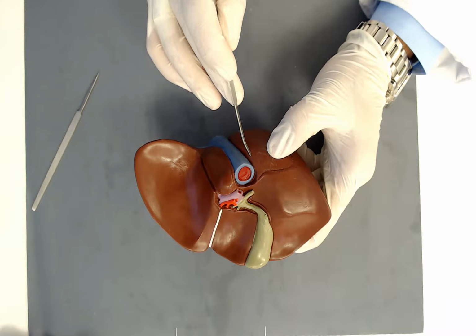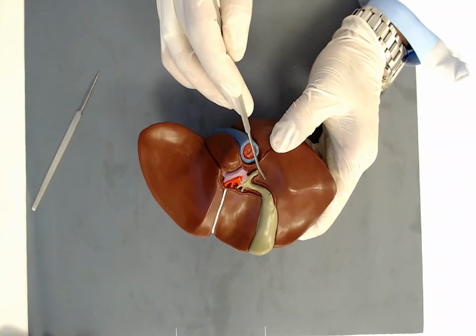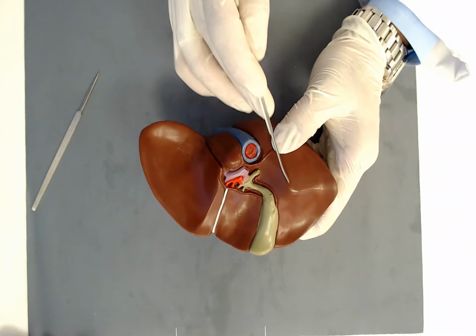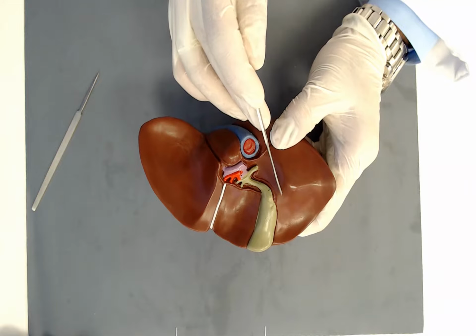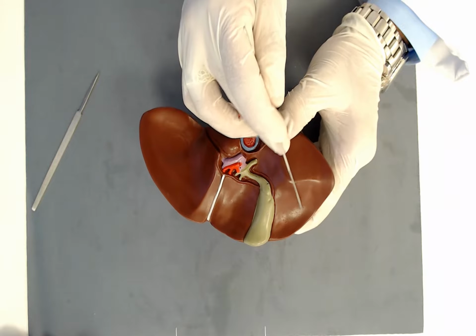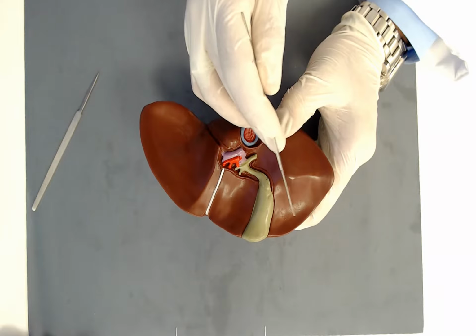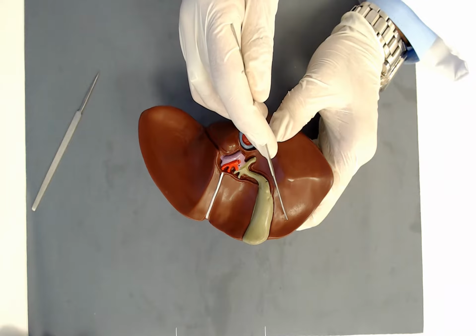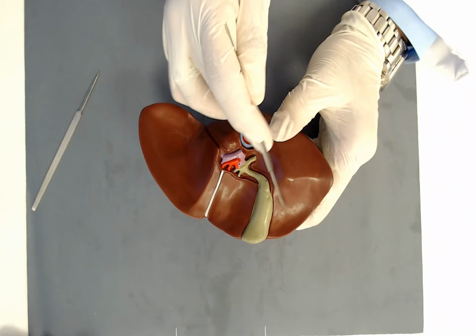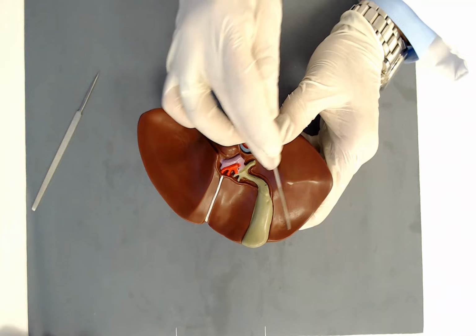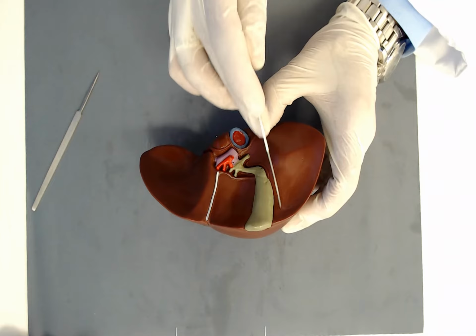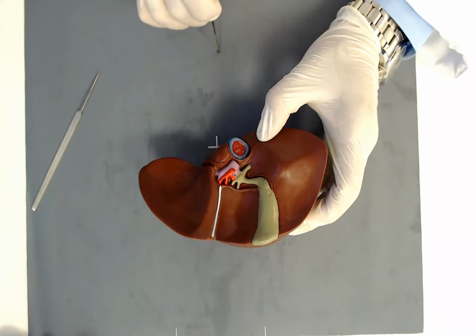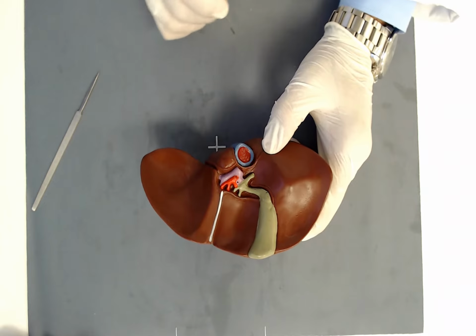What else? You know the close relationship of the gallbladder to the duodenum. So this impression is for the duodenum. But most anteriorly, you know that the right lobe of the liver rests on the transverse colon. So this is a colic impression, most anteriorly, right? Colic impression. Okay.